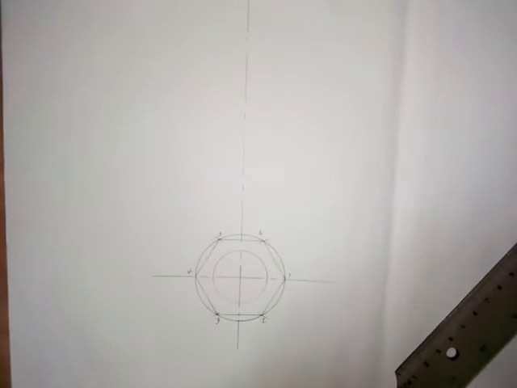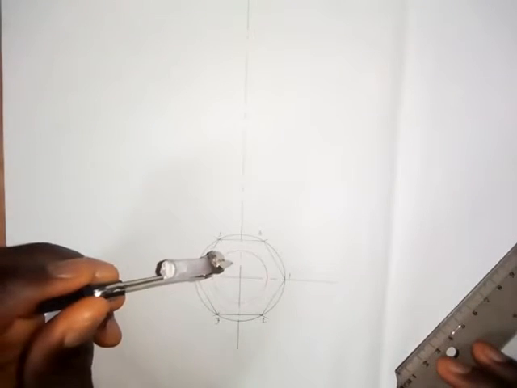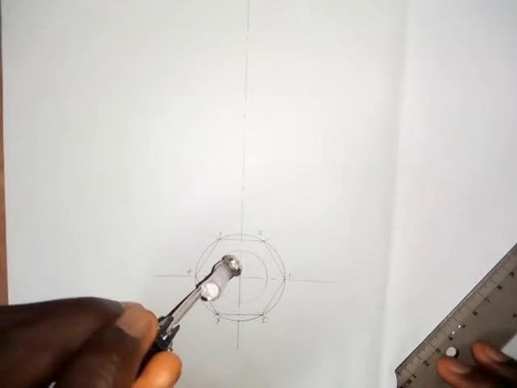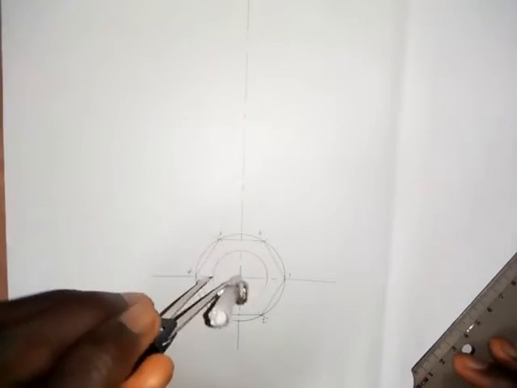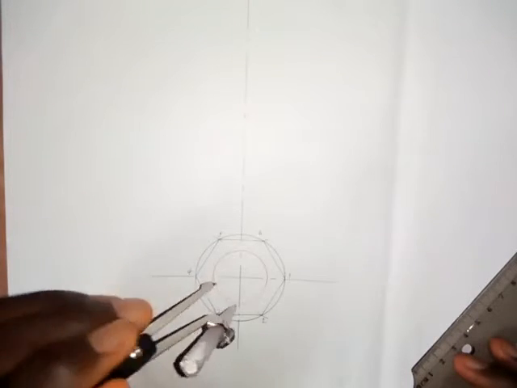So divide this circle into 12 equal parts. There is a reason for that. So divide this circle into 12 equal parts. So put your compass here, make an arc here, and make an arc here.